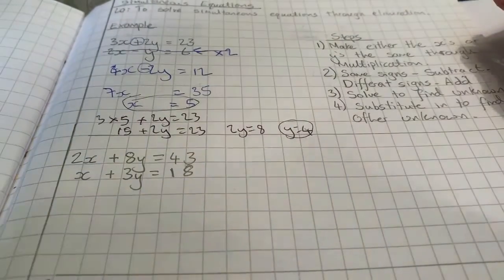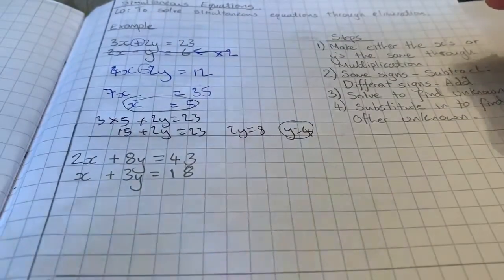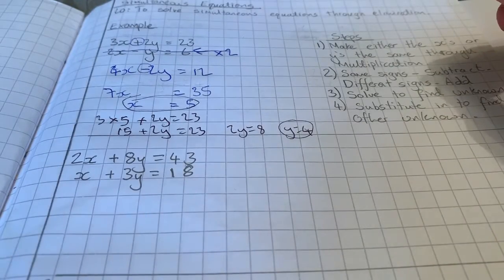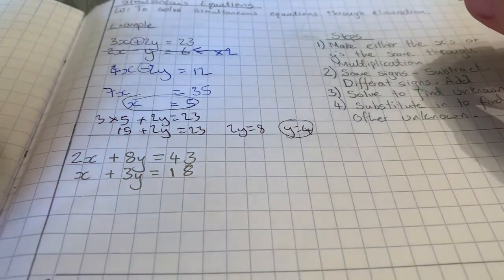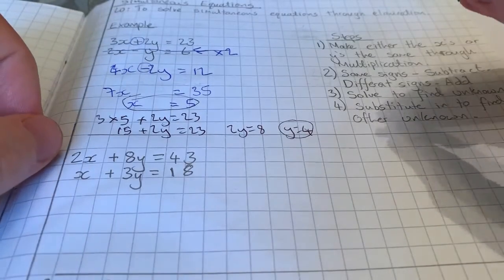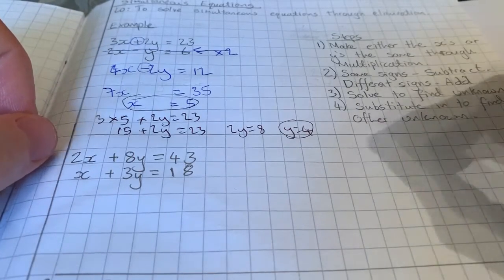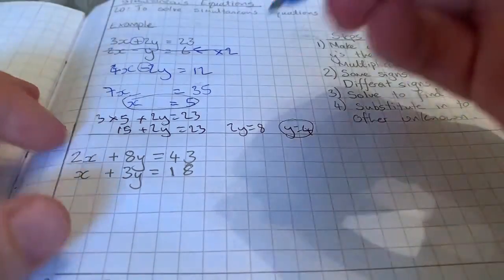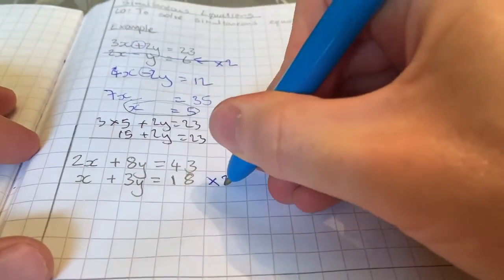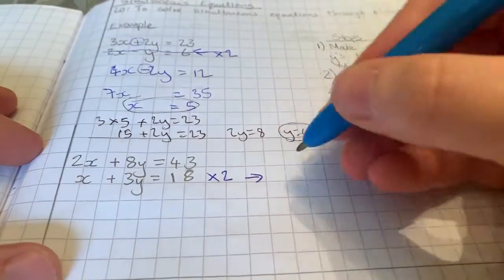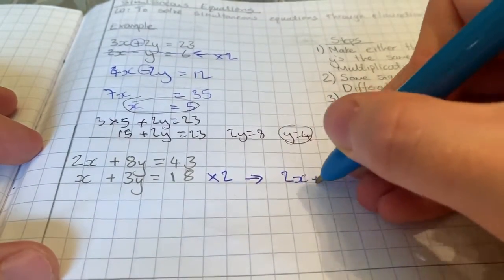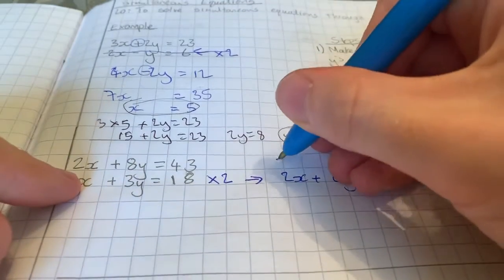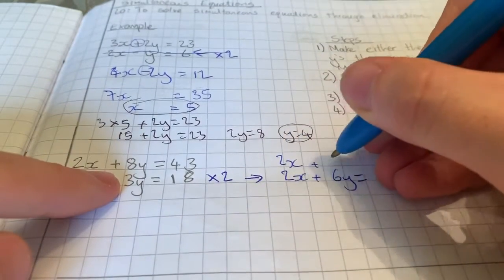Okay, so I'm going to do 2 more examples, a bit quicker than that first one, of how to do this. So this time I've got 2x add 8y is 43 and x add 3y is 18. So this time I'm going to manipulate the second equation to make the x's the same. Okay, so you understand, make the x's the same. So I'm going to times that by 2, and that's going to become 2x add 6y equals 18. Okay, and I'm going to just rewrite that other equation on top.